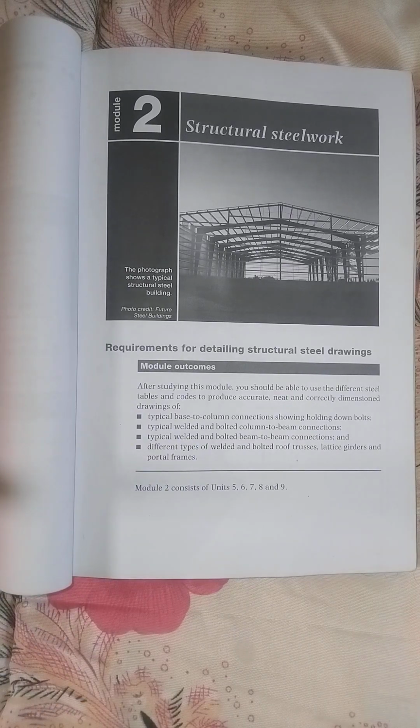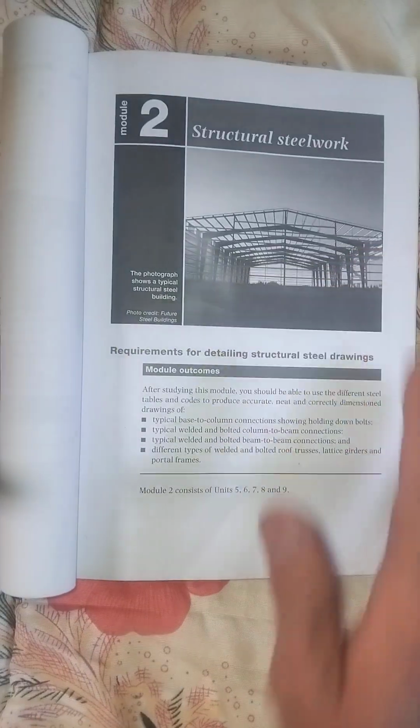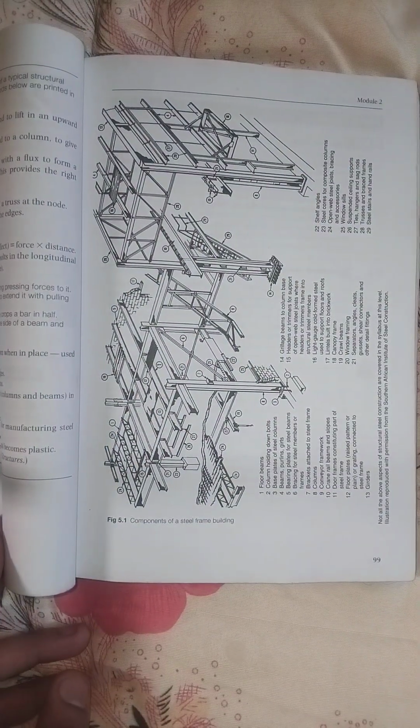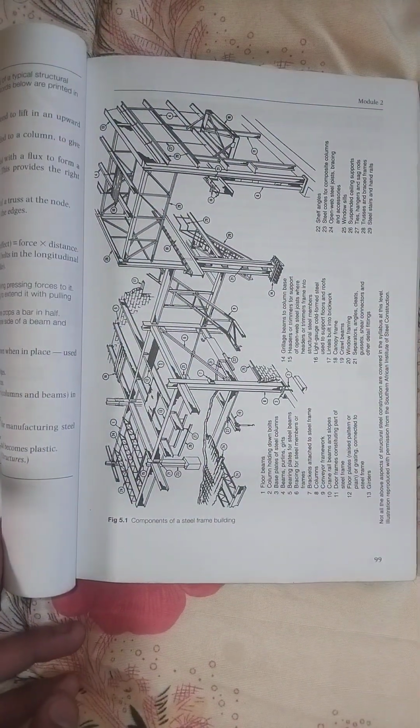So let's start. Basically, this is just an introduction telling you what we're gonna do. I'll read over this, and then I'll give you a brief point out of different points in a basic structure.